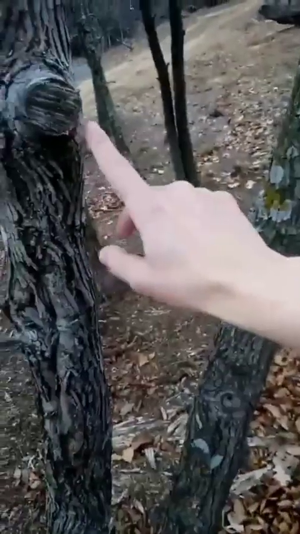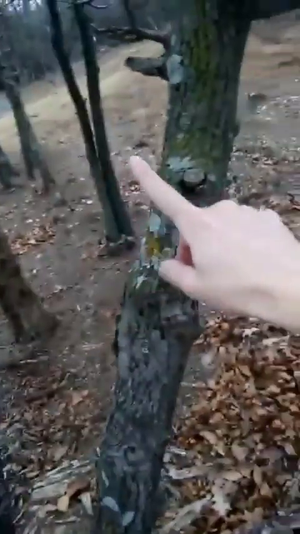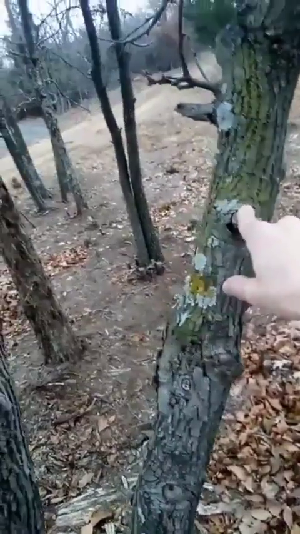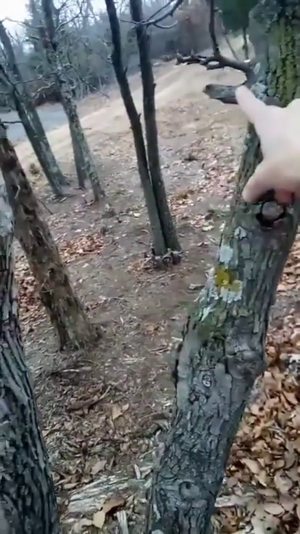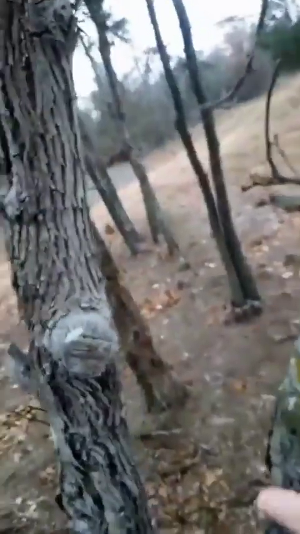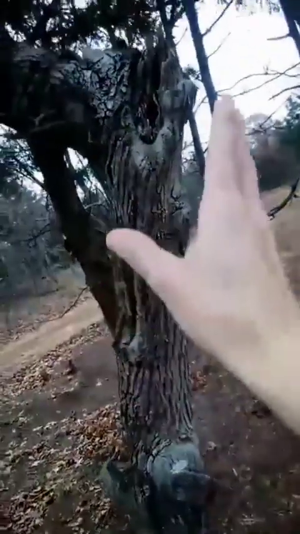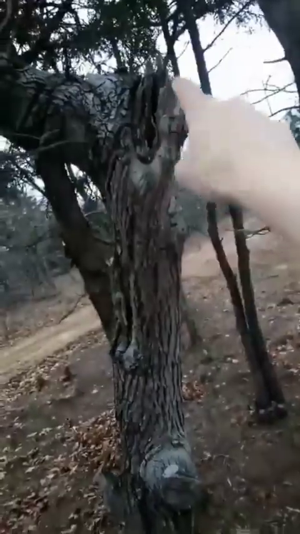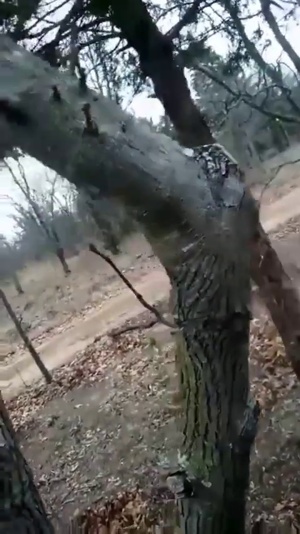Now take a look at this. Where this branch is growing, look at this. This branch grew, and this is a little above this one, but this branch grew like this one. And let's take a look at that curve. So as you can see, this curved and had a point at the top. Look at this one. This tree curved and had a point at the top that was cut off.